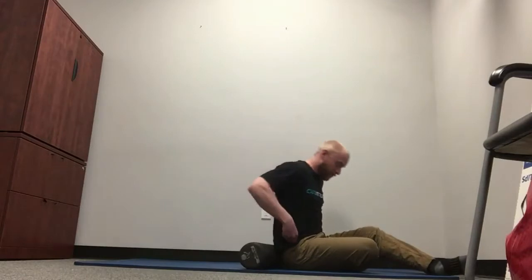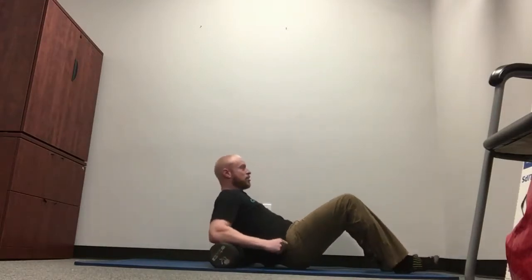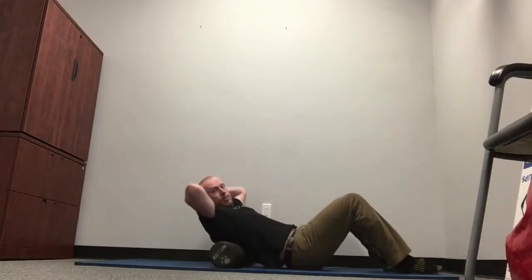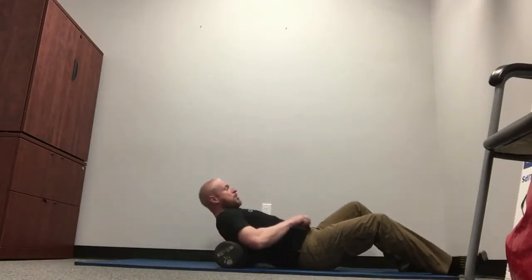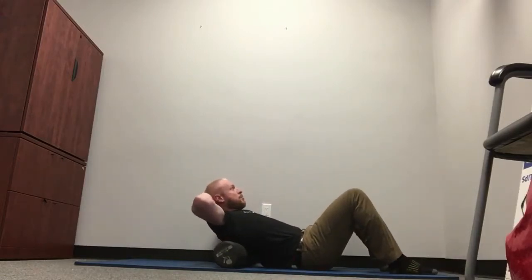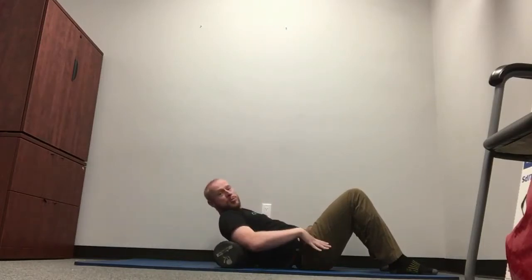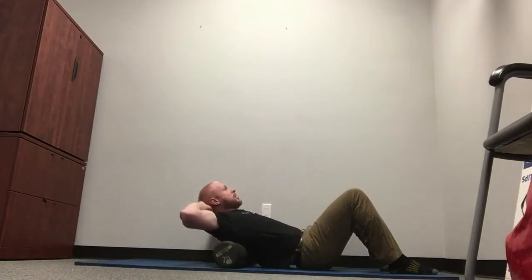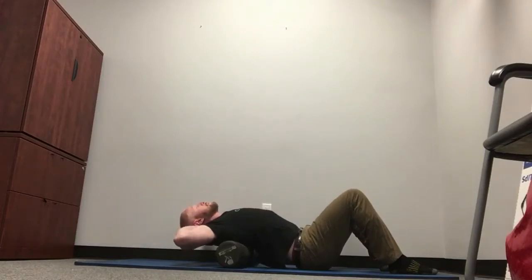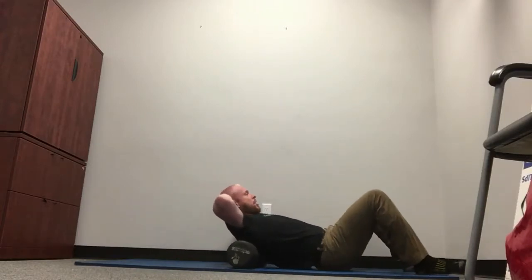Okay, number two. What we're going to do is place the foam roller at the bottom of the rib cage, and we're going to place our hands behind our head, and we're going to breathe in as we go around the foam roller. Now it's really important you keep the hips on the floor mat at all times. Hands behind the head, we're going to breathe in. Go as far as we can. Hold. Breathe out, coming up. We're going to roll it up the back.